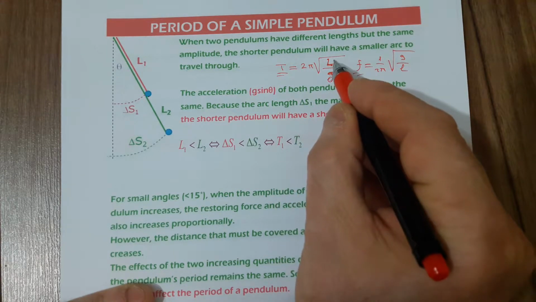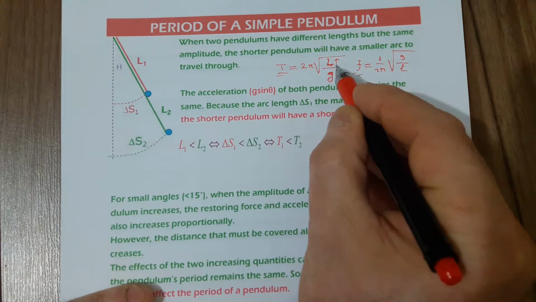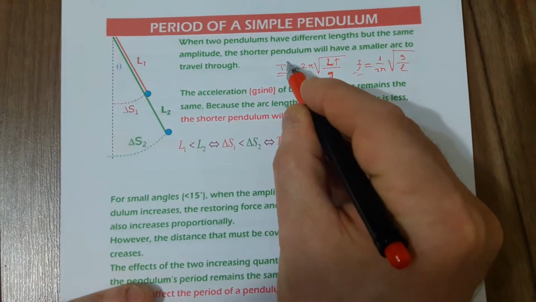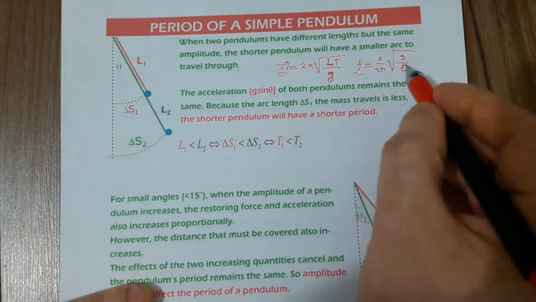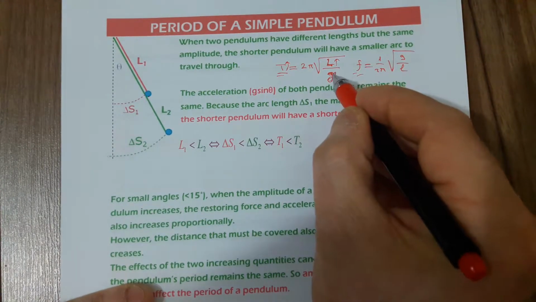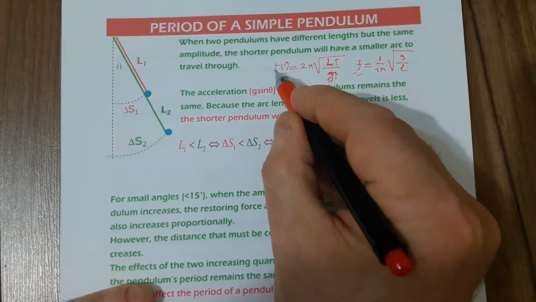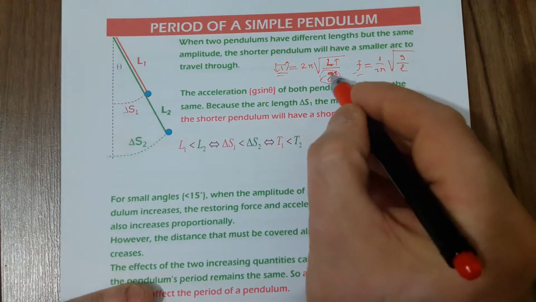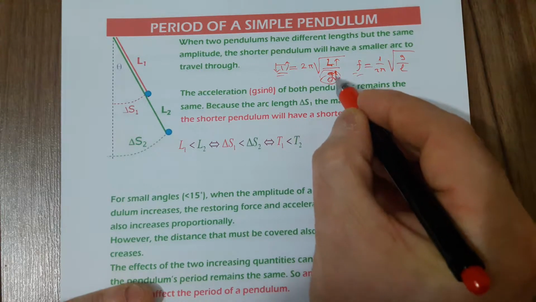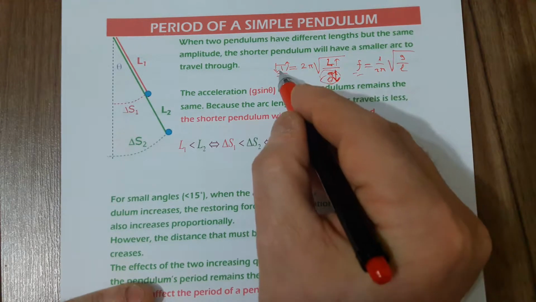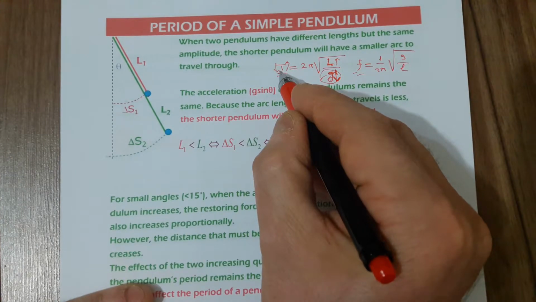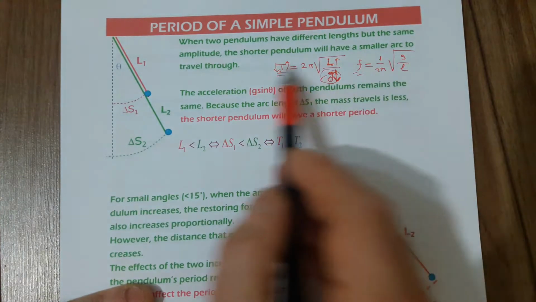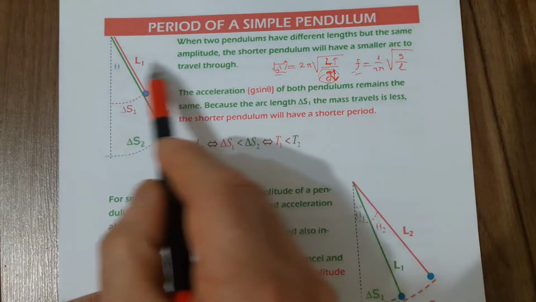If you make the string longer, the period is longer. Greater free fall acceleration, smaller period. For example, when you go up a mountain, what happens to the acceleration of gravity? It decreases. If acceleration of gravity decreases, the period is longer, meaning a longer travel time.